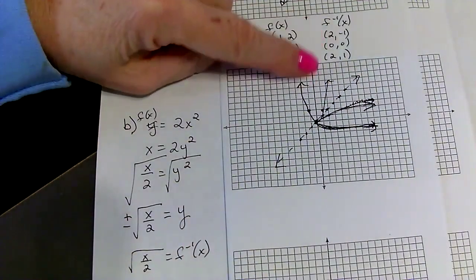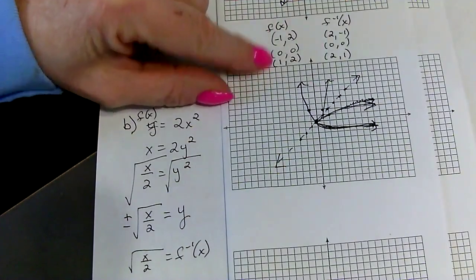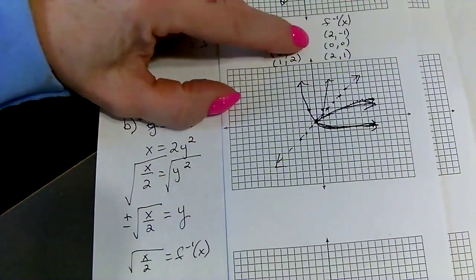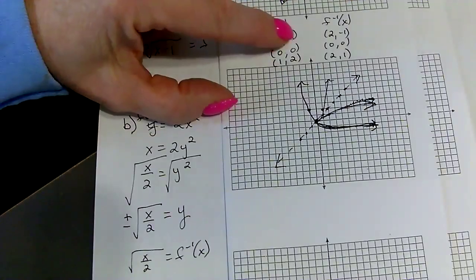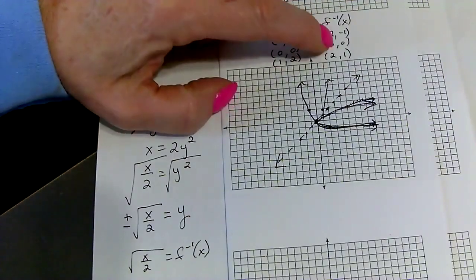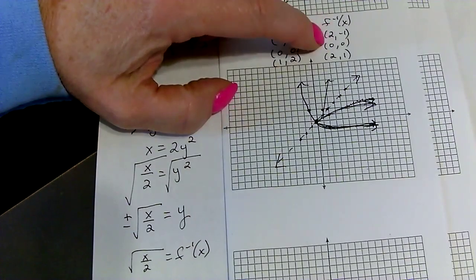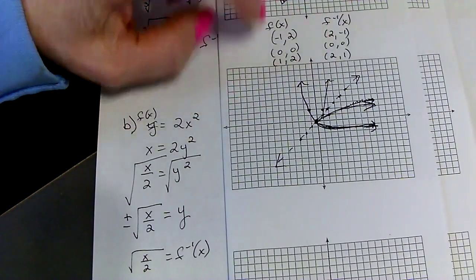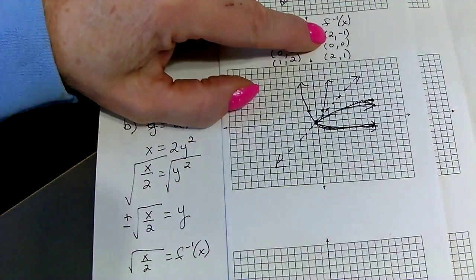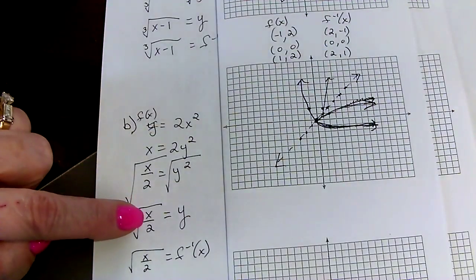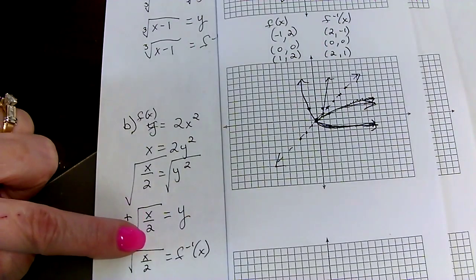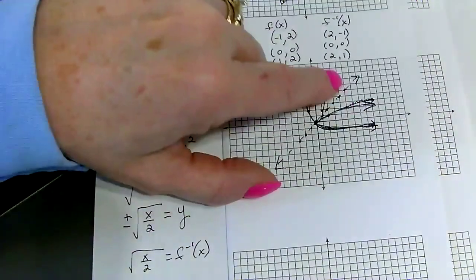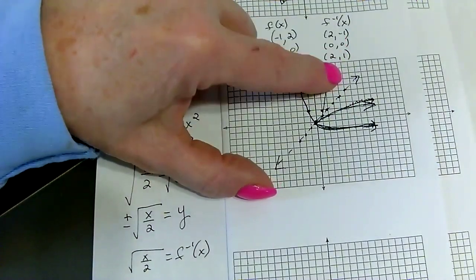But this will really help. If you find at least 3, 4 points that are in your original function, trade them. Okay, so x becomes y, y becomes x. That'll give you an inverse point, and that inverse point is going to be on your graph. If you want to check, you can always plug it in. I mean, if x is equal to 2, when I put 2 in here, 2 divided by 2 is 1. The square root of 1 is a plus or minus 1. So that's where we got the plus and minus 1.